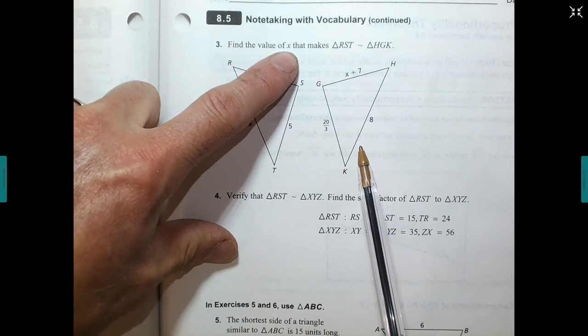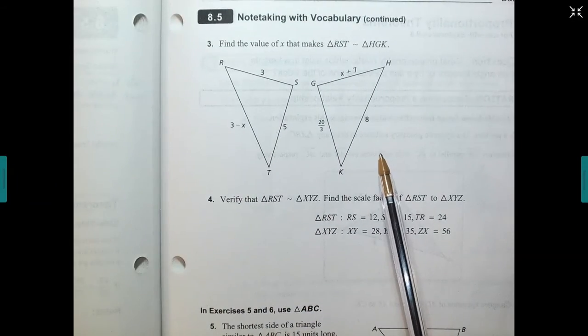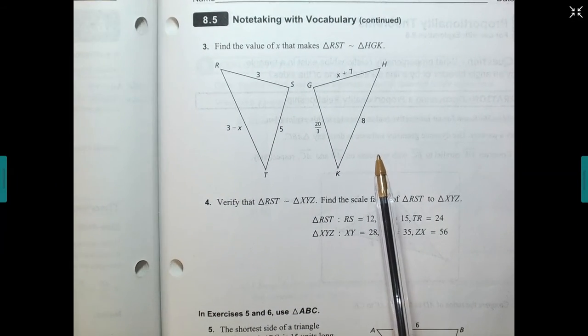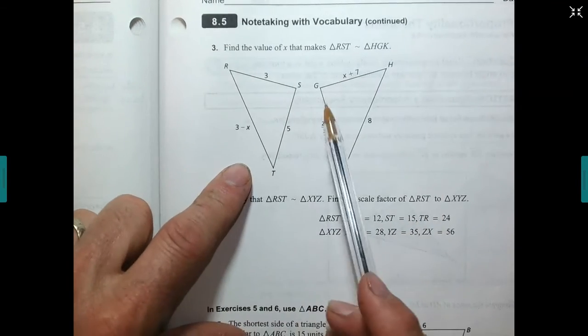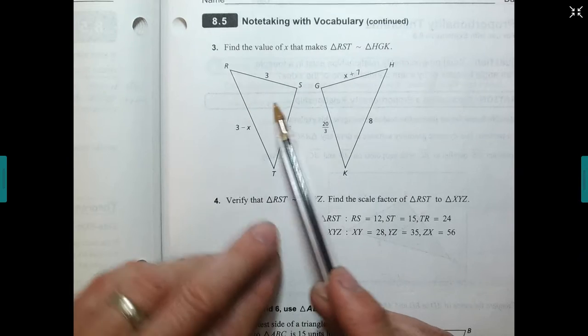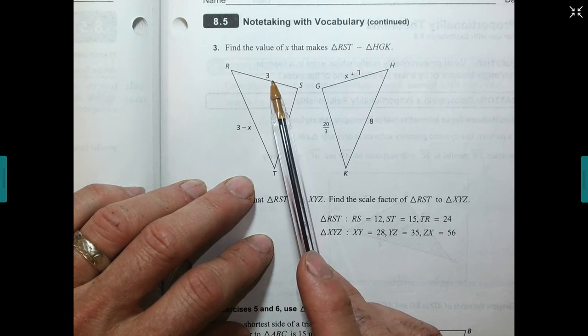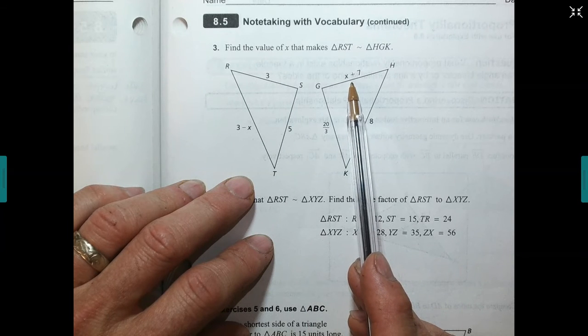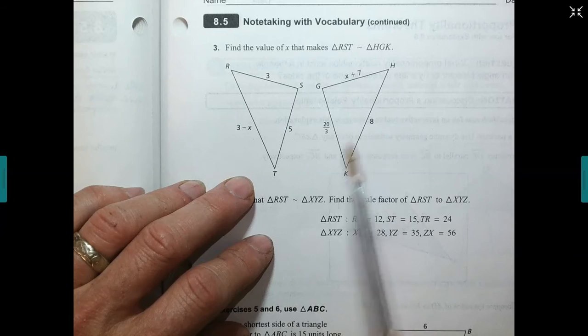Here we have to find the value of x that makes these similar. So essentially, if we flip this over, this side is similar to this side, this side is similar to this side. So 3 over x plus 7 equals 3 minus x over 8.